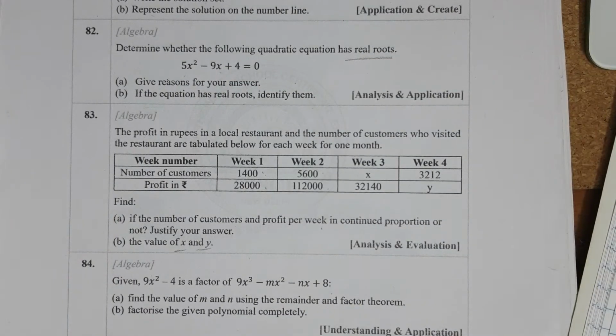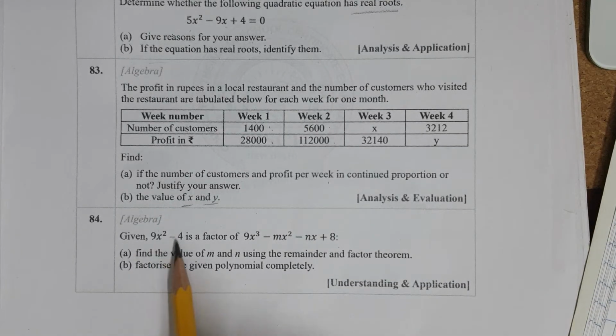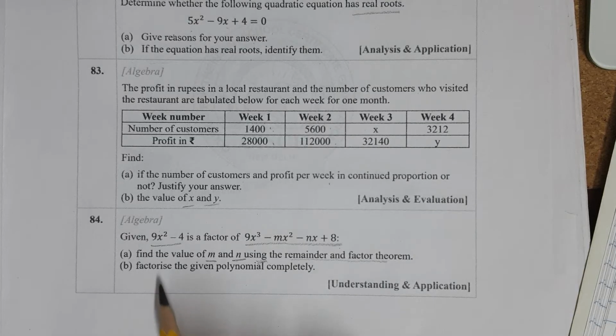Then looking at the next question, question 84. Given 9x square minus 4 is a factor of this cubic polynomial, I have to find the value of m and n using remainder and factor theorem, and hence factorize the given polynomial completely.